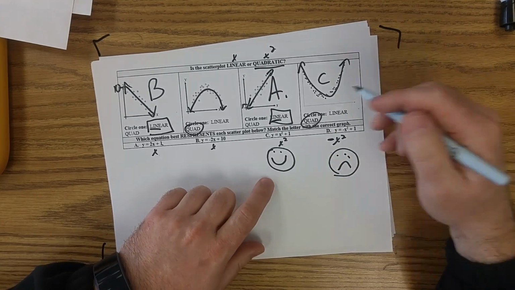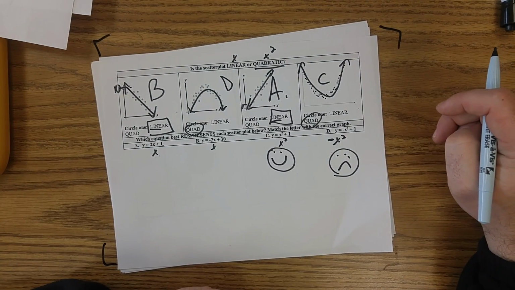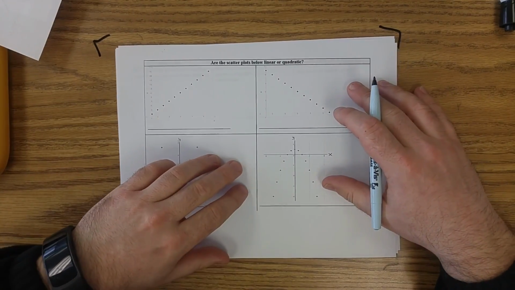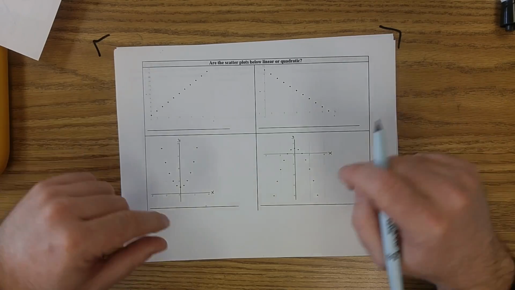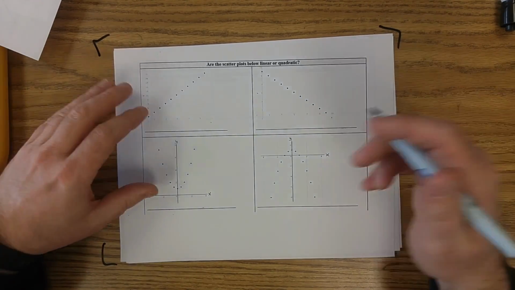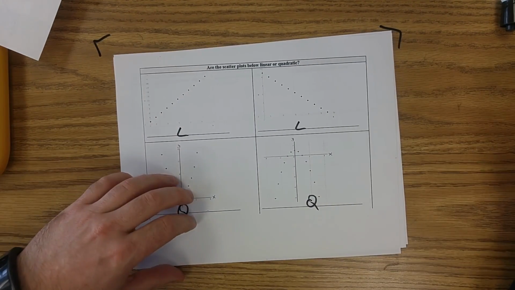A little tear. That's going to be D. So keep that in mind. All right. Your chance to do some examples. Pause it. You're just going to write down here linear or quadratic. And come on back when you're done. Welcome back. All right. Linear, linear, quadratic, quadratic. Easy peasy. Moving on.